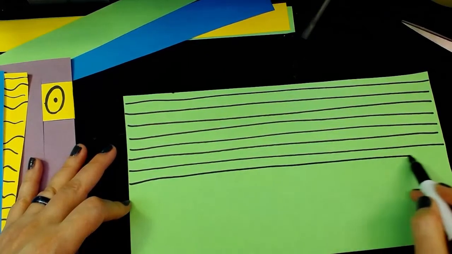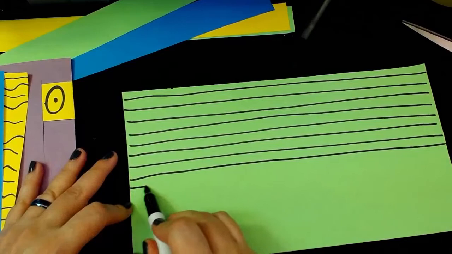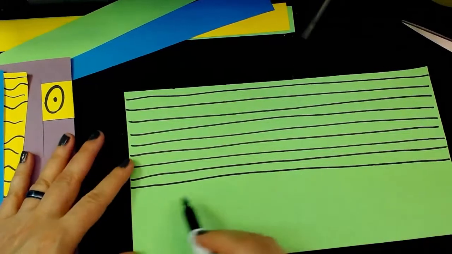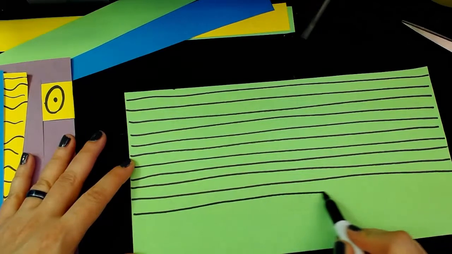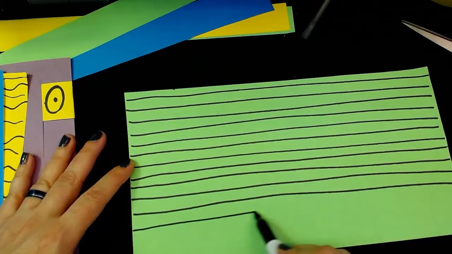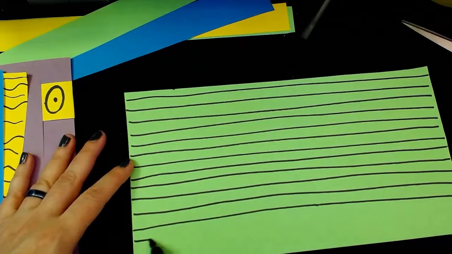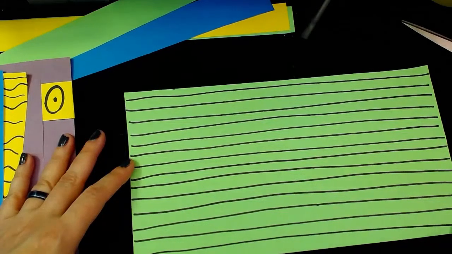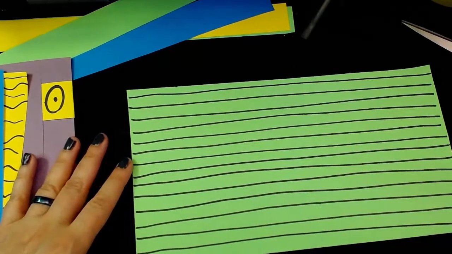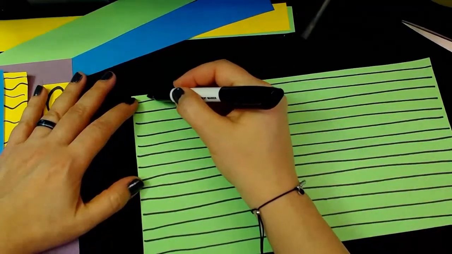Now, this is a very geometric project. It can be a very geometric project. So you're kind of bringing in some math here, some geometry, some knowledge of shapes. I'll show you a couple different things on this green paper that you can use. Okay, so now I've got my horizontal lines. Now I'm going to go ahead and make vertical lines.